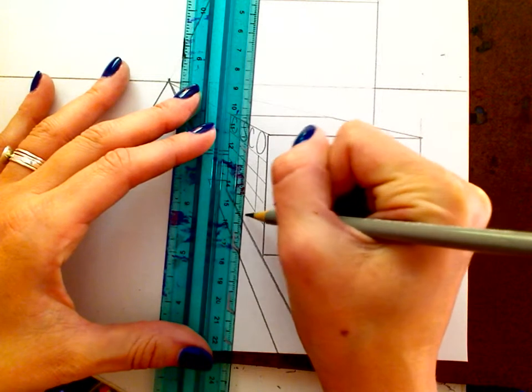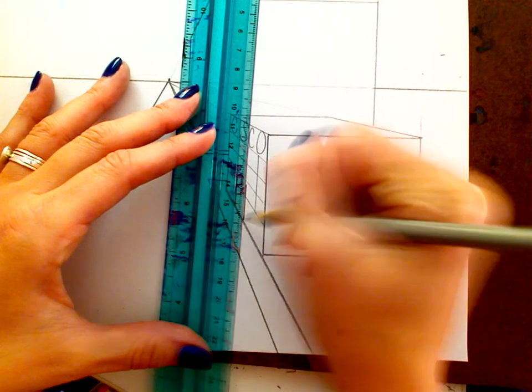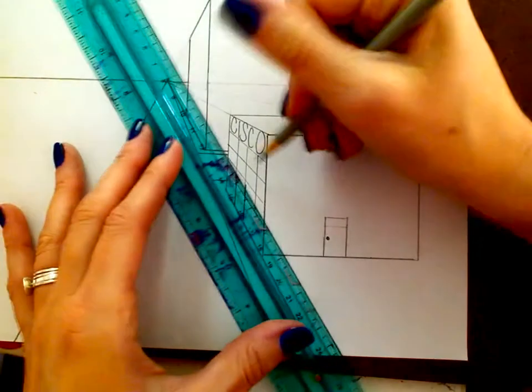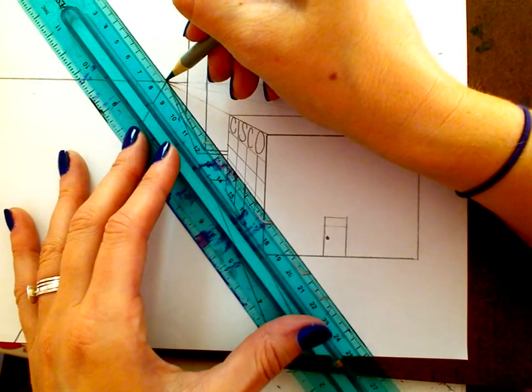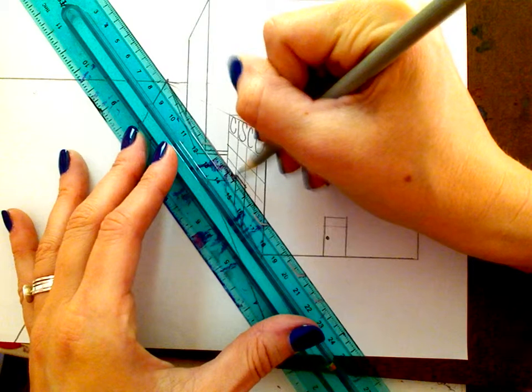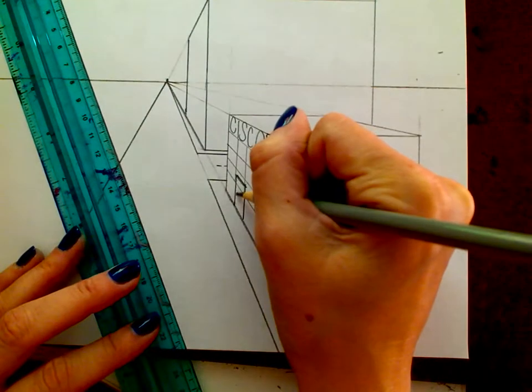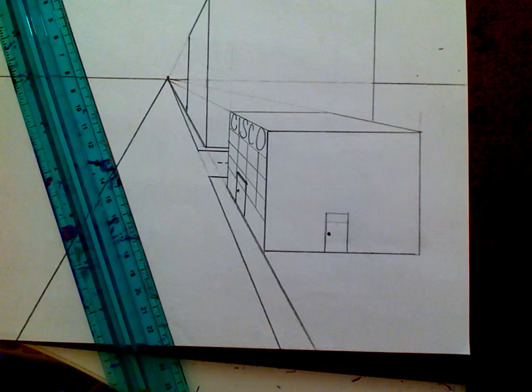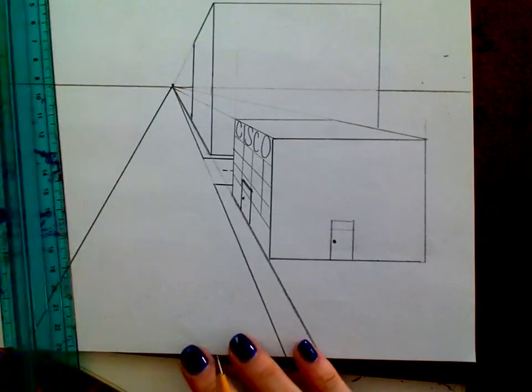I'm going to make my doorway bigger. It's going to go into the window space. And then the top of the doorway needs to be a converging line going away. Does that make sense? Can you guys see what I did there?